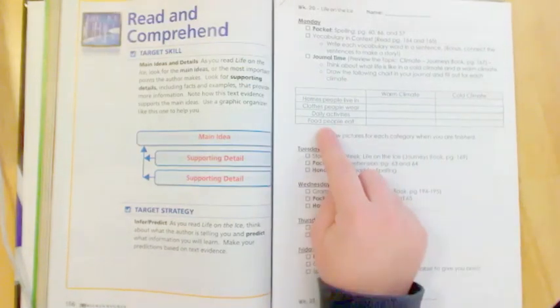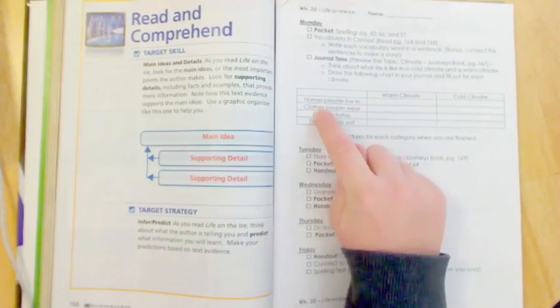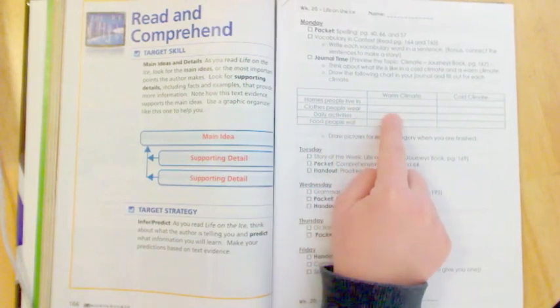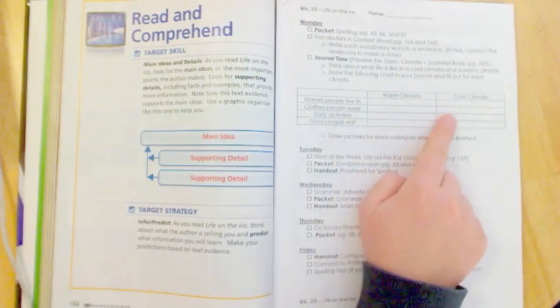So you can either copy this chart in your journal and fill it out, or you can just fill it out right here if you want. But you're going to think about the homes that people live in. How are the homes different in a warm climate versus a cold climate? It could be air conditioning versus heating. It could be the type of home they live in. Clothes people wear. What do people wear when it's warm outside? What do people wear when it's cold outside?